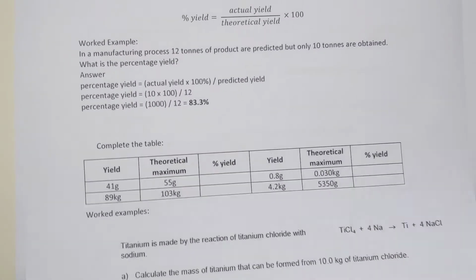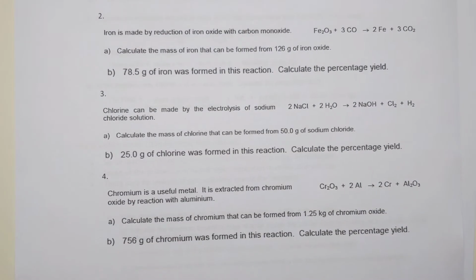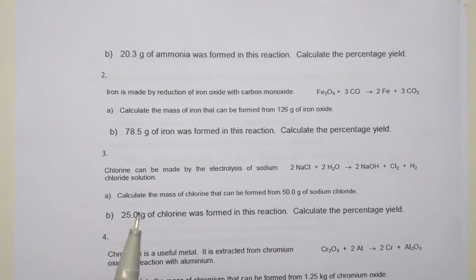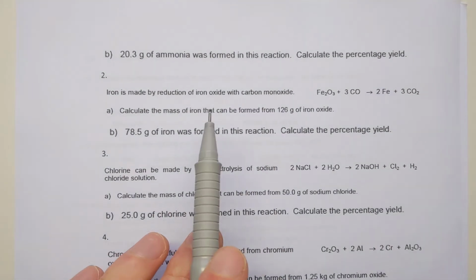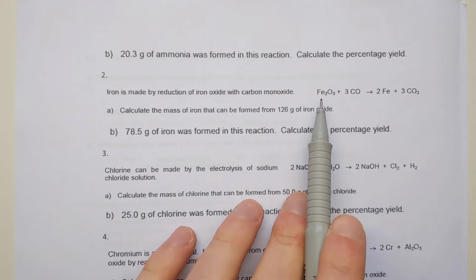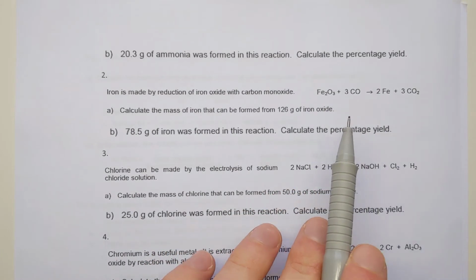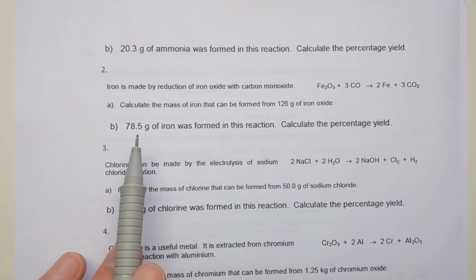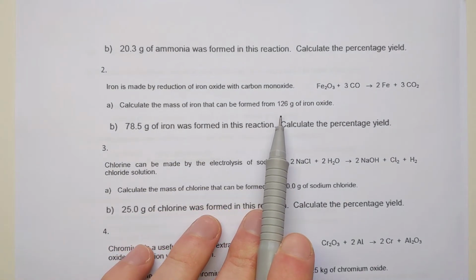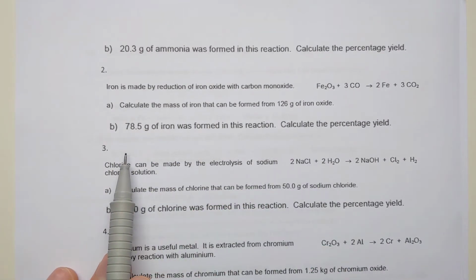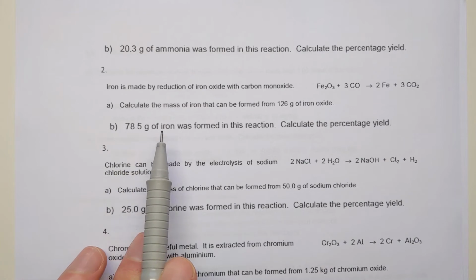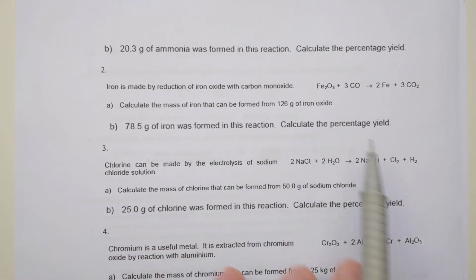So, I'm going to do one more example just to hopefully make it completely solid in your head. Going to look at example 2 here. Iron is made by reduction of iron oxide with carbon monoxide. So you've got all these parts of the equation here. Part A, calculate the mass of iron that can be formed from 126 grams of iron oxide, and then it gives you in part B an actual yield, 78.5 grams, turn that into percentage yield.